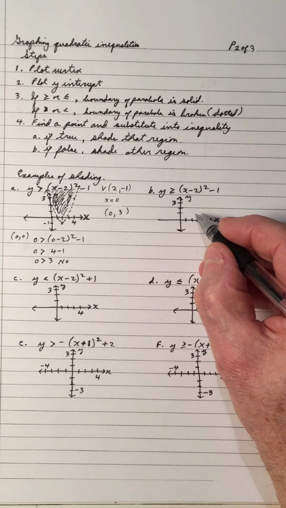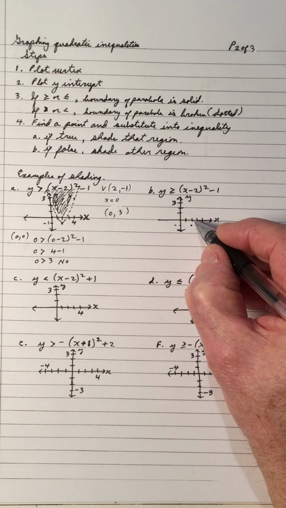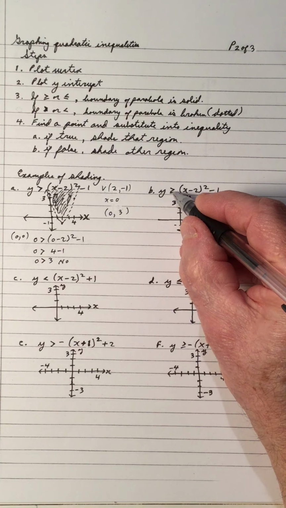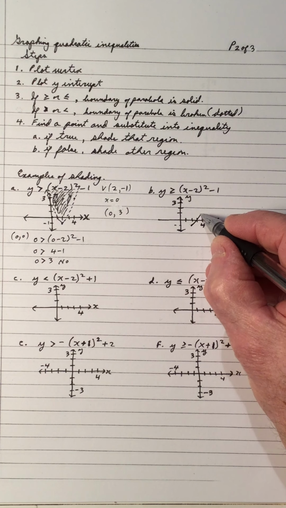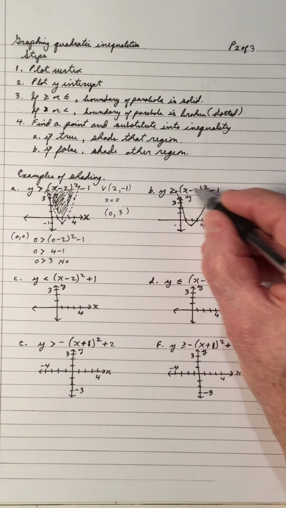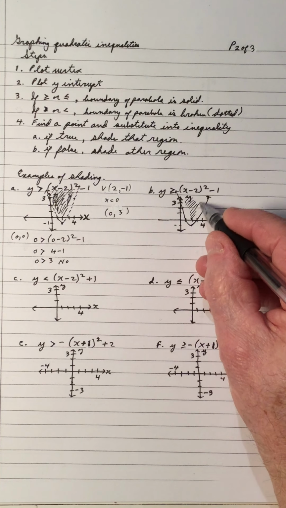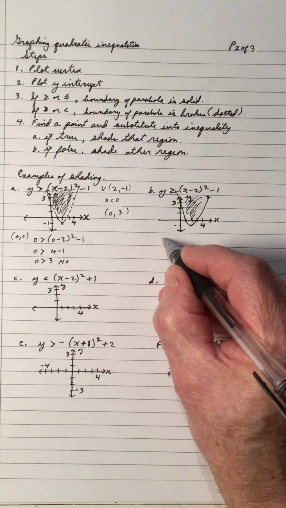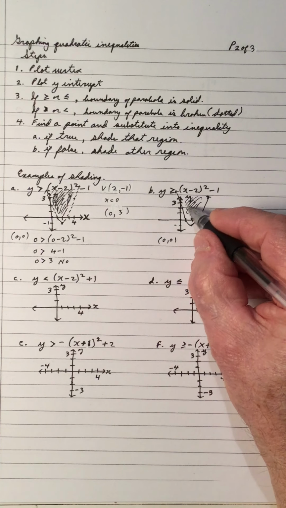Now this is the same parabola, which has vertex 2, negative 1. But this time the inequality is greater than or equal to. Because it's equal to, we make the boundary line solid. So there's a solid boundary line. And greater than is going up. And again, if you try the point 0, 0, and it says no, then we shade in here.